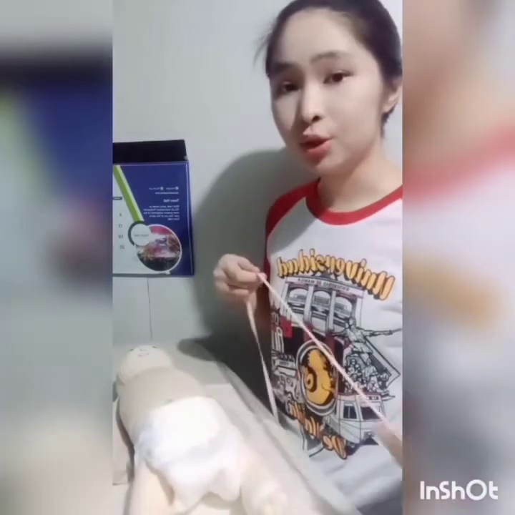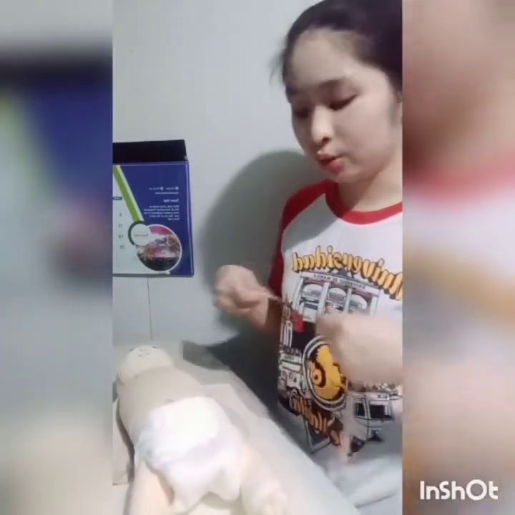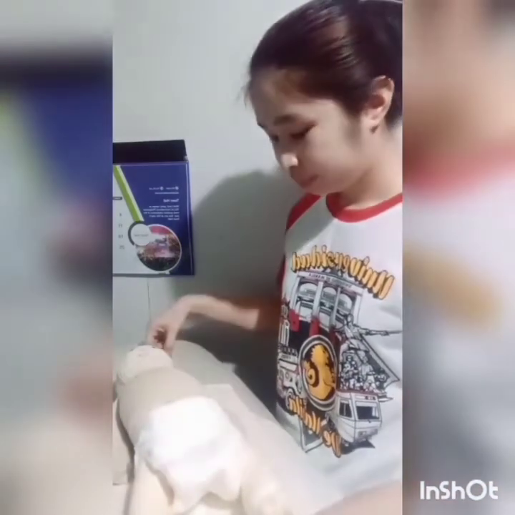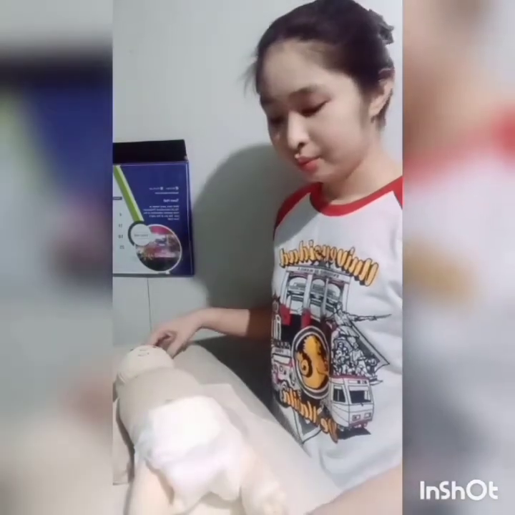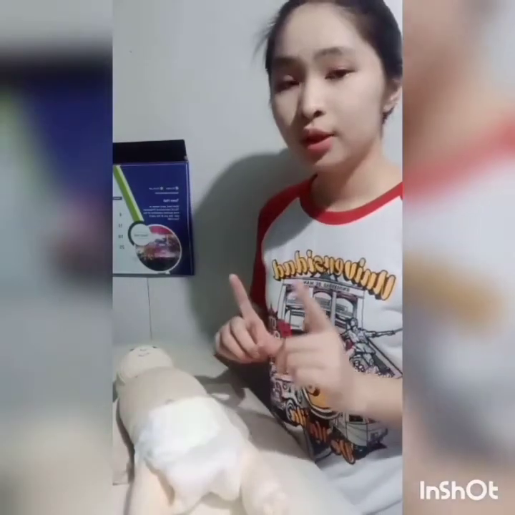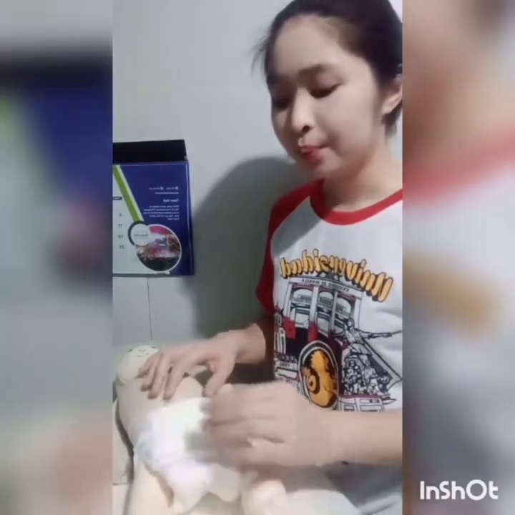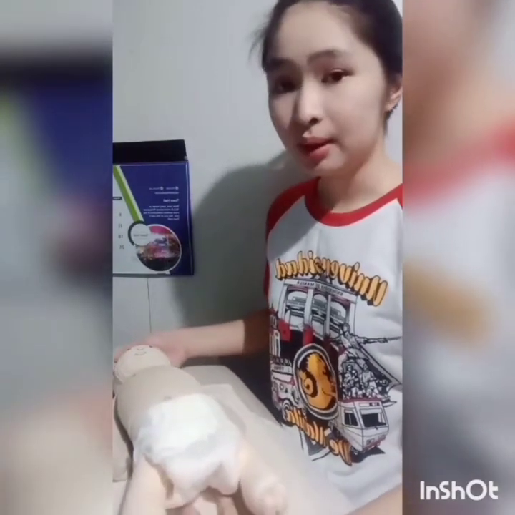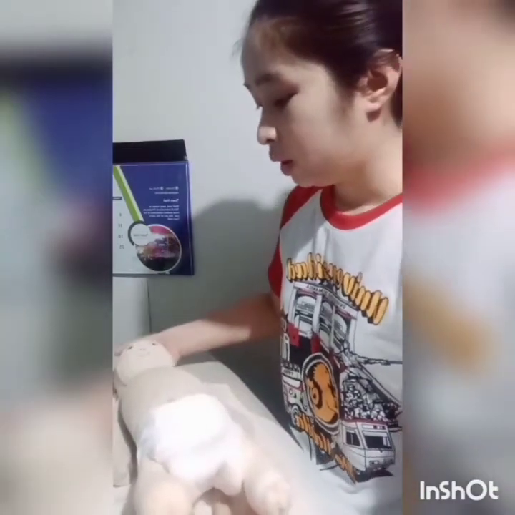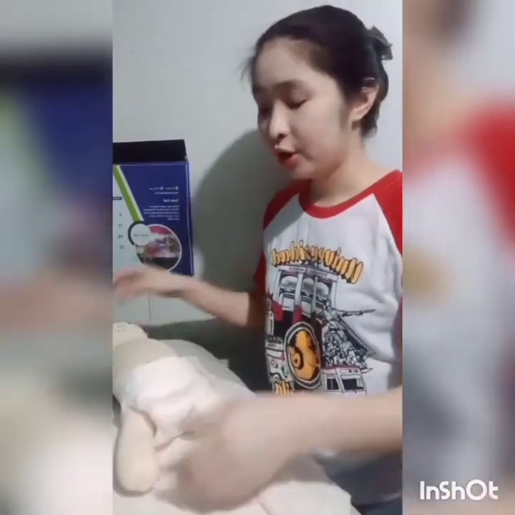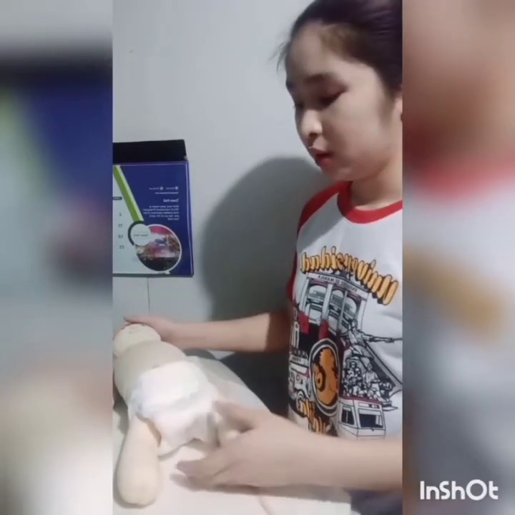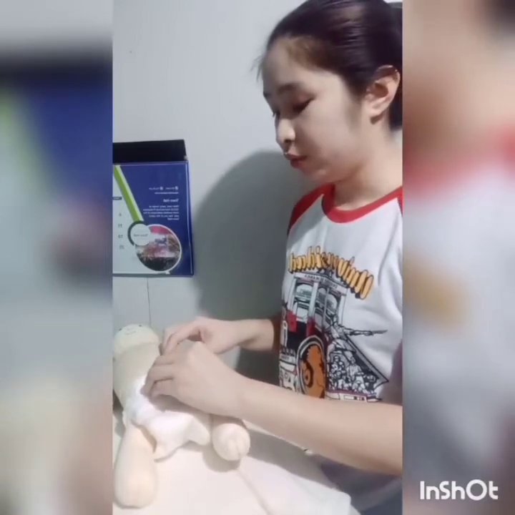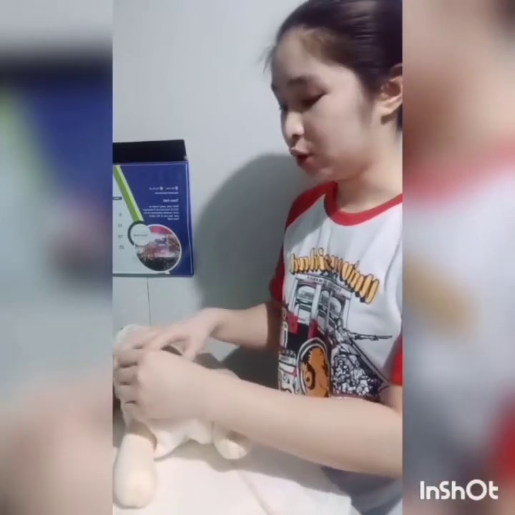So in getting the measurement, we are going to use a centimeter tape. And we should take note that for us to easily bend and extend or stretch the baby's legs, we should remove their diapers, that sometimes hinders the baby's legs to be stretched.